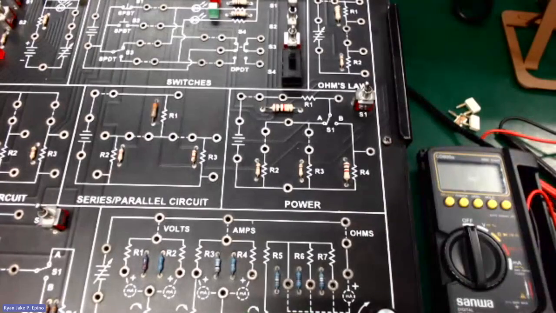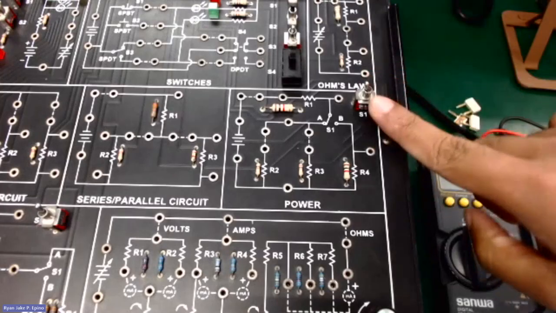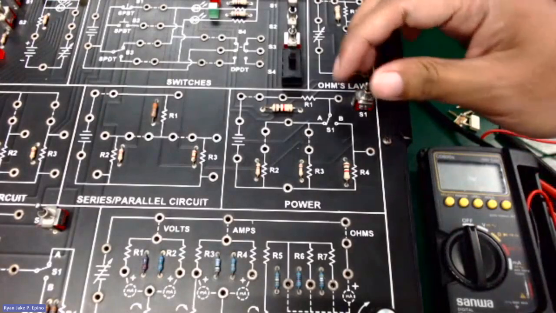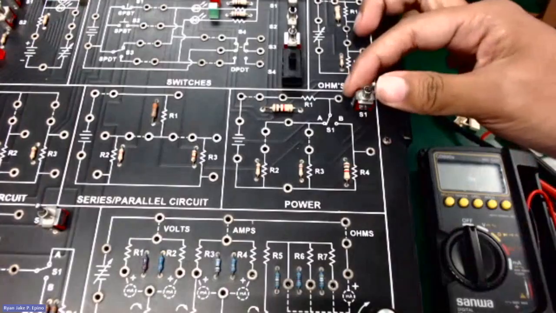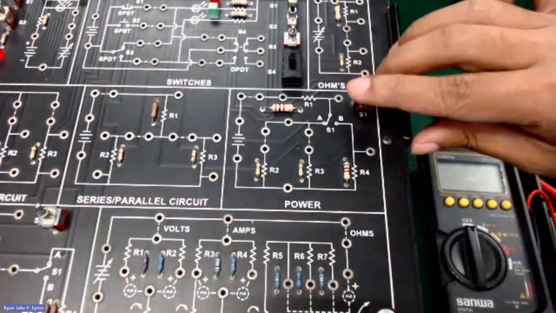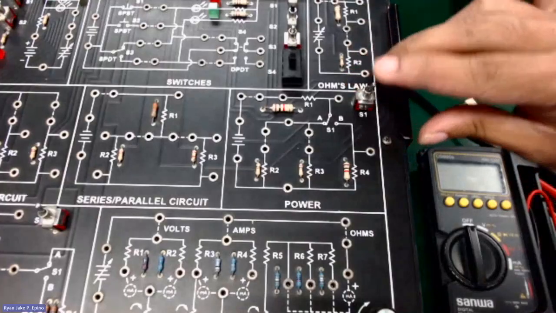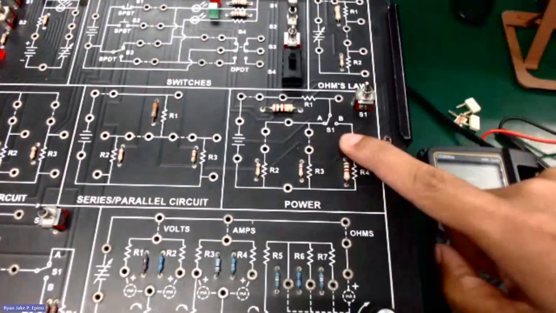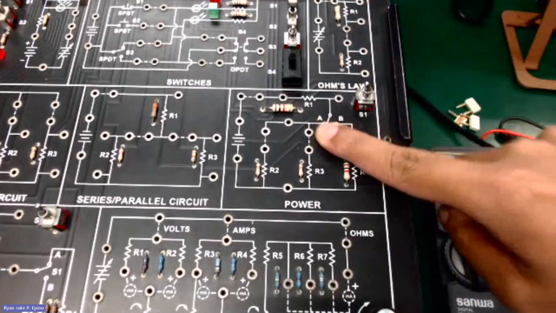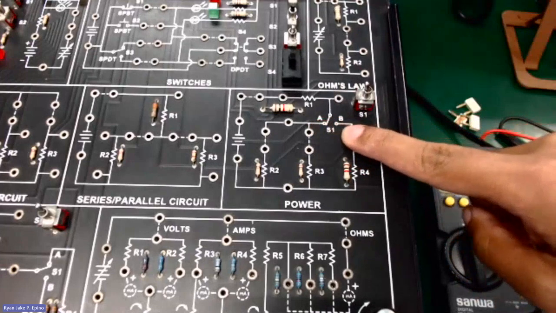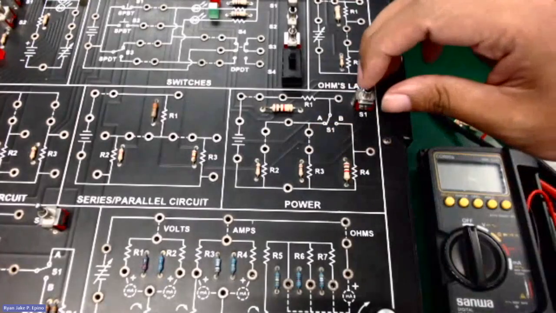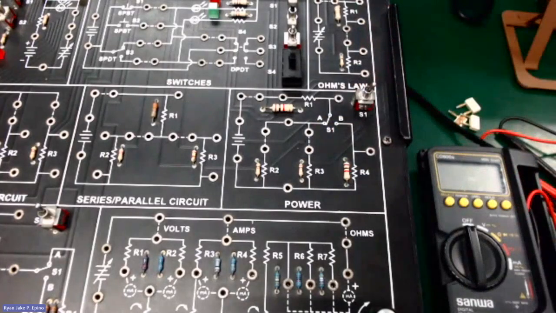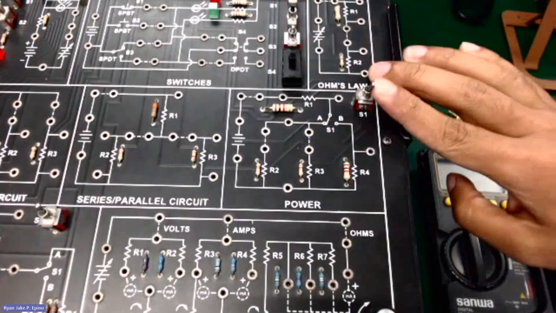Then the next step is to connect our FACET board into the circuit shown in your laboratory manual. We have here a switch, the physical switch, as you can see. It indicates which circuit we will connect. In this case, we need to set our switch into position A.